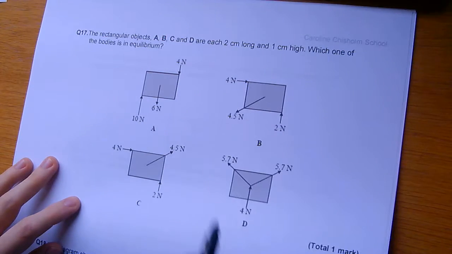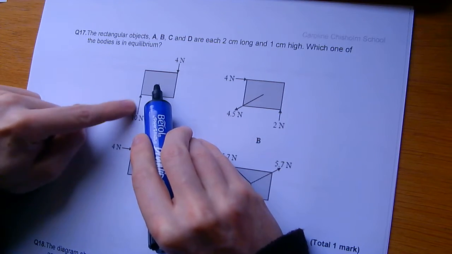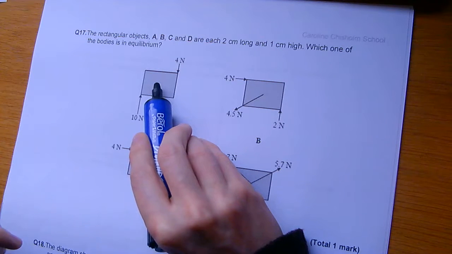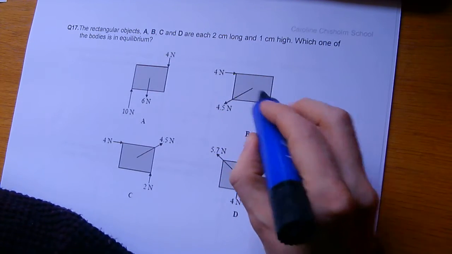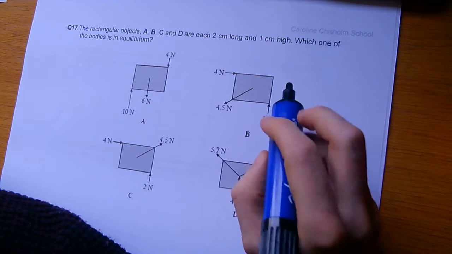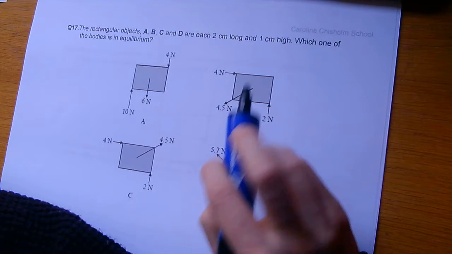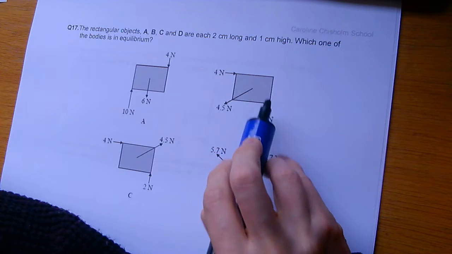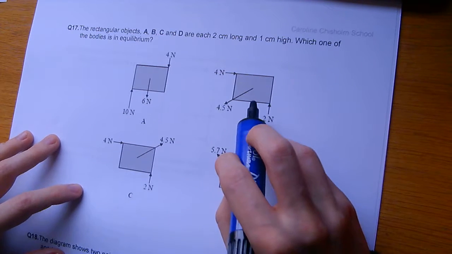we can. So this one, for example, if I took the moments about this point, I've got a force pushing up here and I've got a force pushing down here. There's going to be an overall clockwise rotation about the central point, so therefore it can't be in equilibrium. What about this one? This one could be. I've got a force upwards and then I've got a component of this force downwards. I've got a force to the right and a component of this force to the left. If I took moments about any of these points, it looks like I'd have a clockwise and anti-clockwise to cancel each other out, so it could well be that this is in equilibrium.